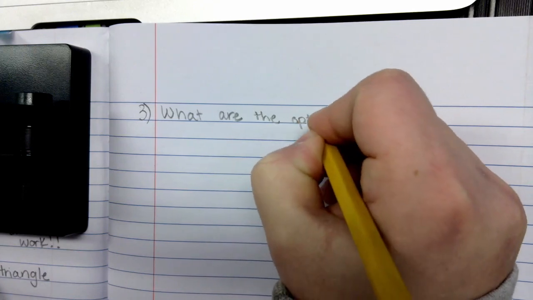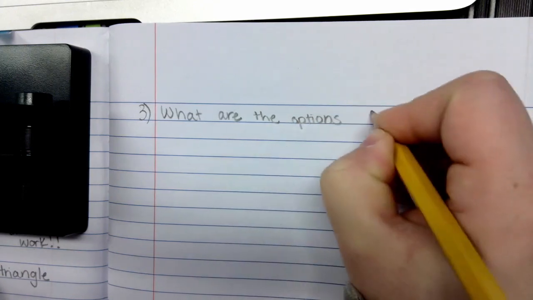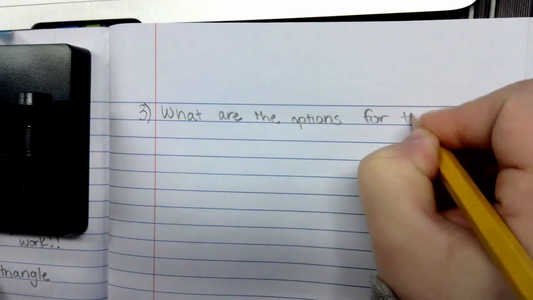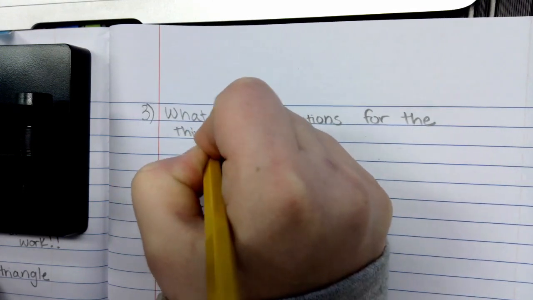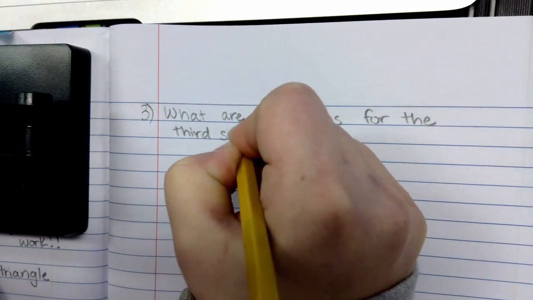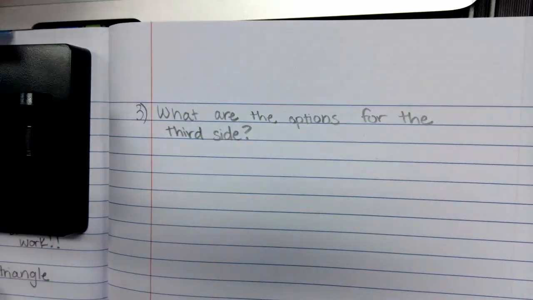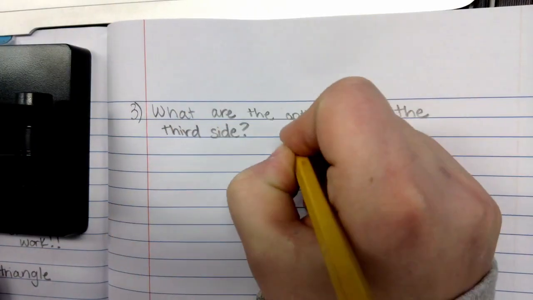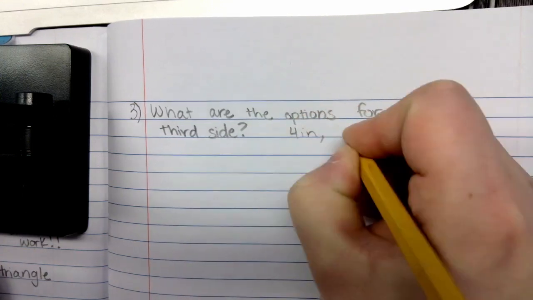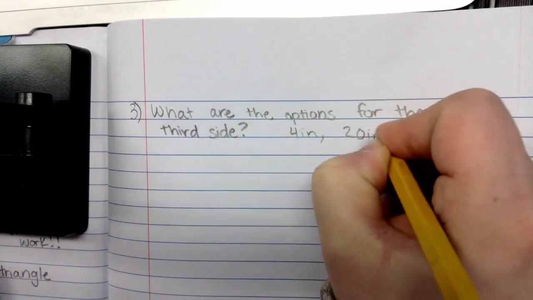Okay, so we have 4 inches, 20 inches, and then we don't know the third side, so the third side we'll use a variable. Does anyone have a variable that's on their mind today that they really want to use? G? I heard G first, sorry. So then we have G inches.